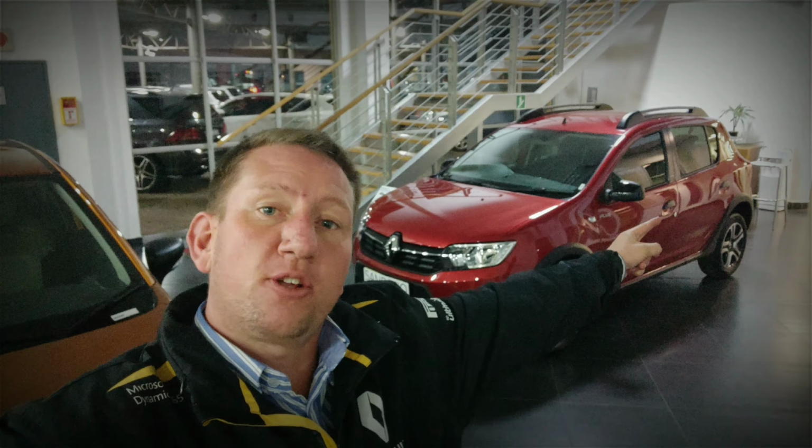That's the next car that we're gonna handle. We're gonna talk about the Renault Sandero Stepway Plus. You're gonna love it. See you in the next episode.